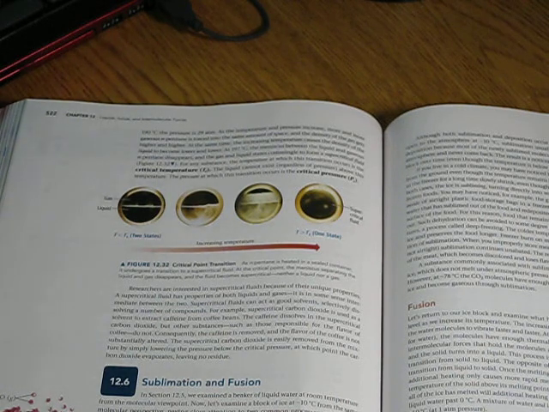So it's a really interesting state of matter, this supercritical fluid, and has certain applications, for example, making decaffeinated coffee. Turns out caffeine is really soluble in supercritical carbon dioxide. But it's a weird state of matter that has kind of gas properties and liquid properties. It's like somewhere in between there. All right.